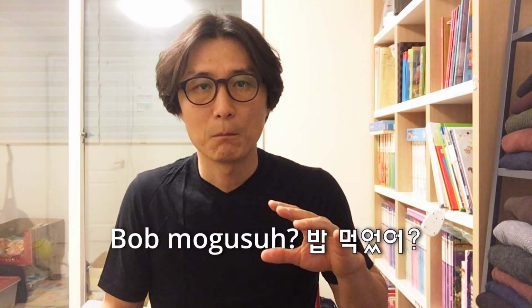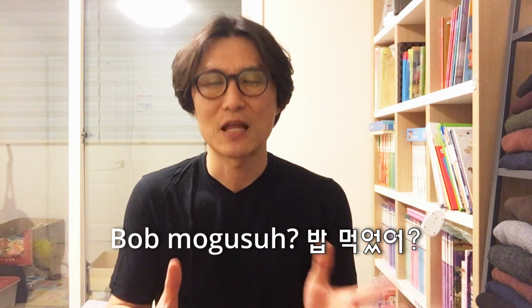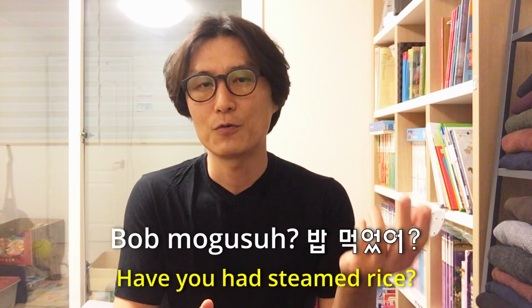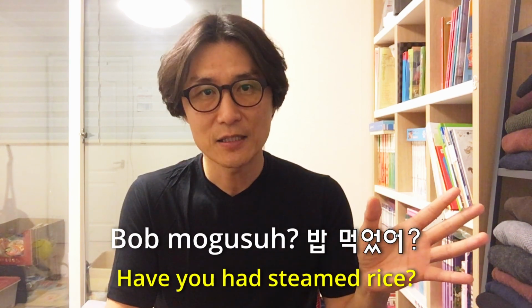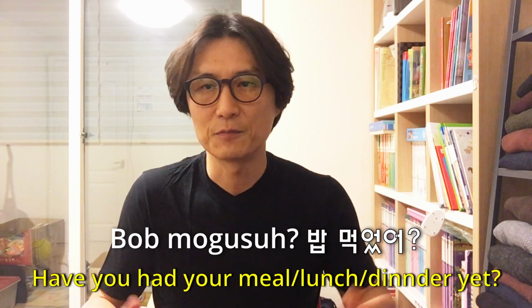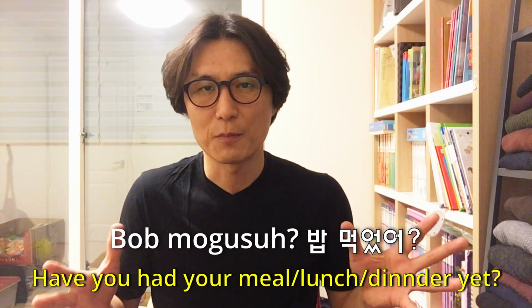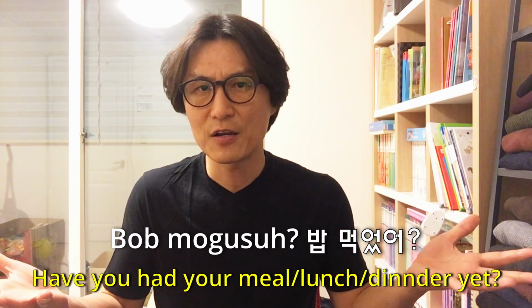Normally when Koreans have a meal, the main dish is bap. So here's something you find very interesting. Koreans say bap as a meal. Let me give you some examples. 밥 먹었어? The literal translation would be like, have you had steamed rice? But you can take it as, have you had your meal, lunch, dinner yet?